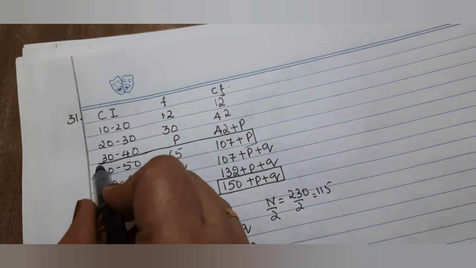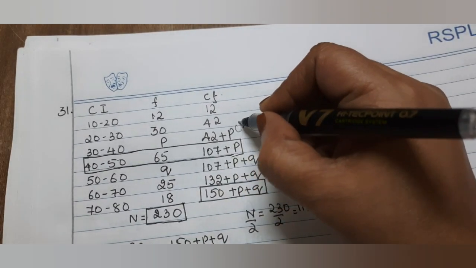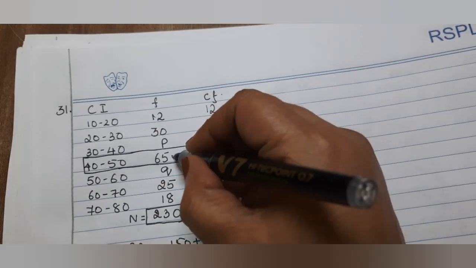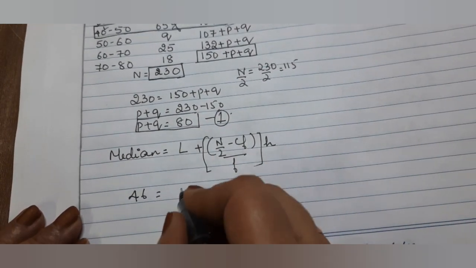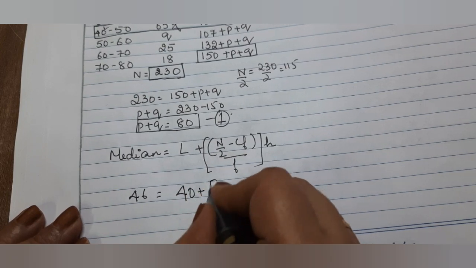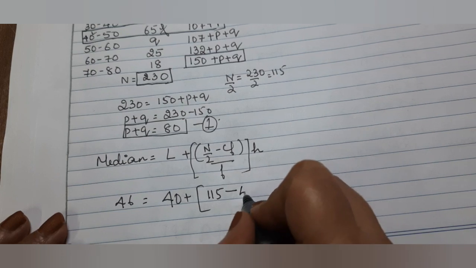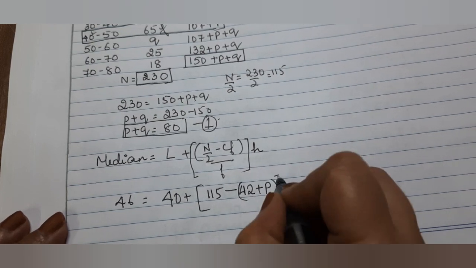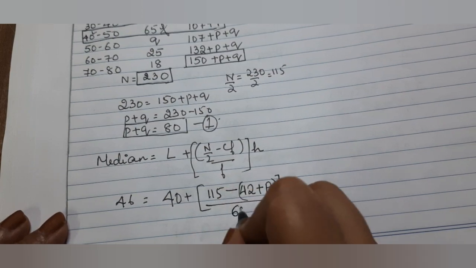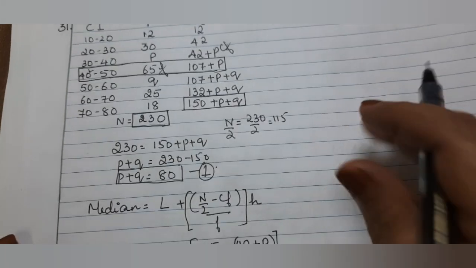Do box this. It will help you all. So how do we select? The previous one of the median class is CF. This will be the frequency and this is the lower limit of the median class. By substituting here, 40 plus n by 2, we have already done and got 115. CF is 42 plus P, put it in a bracket, divided by 65. Height here will be 50 minus 40, 10.